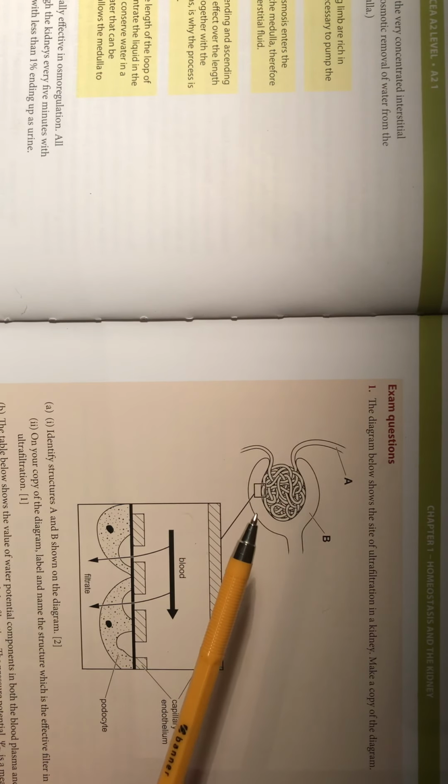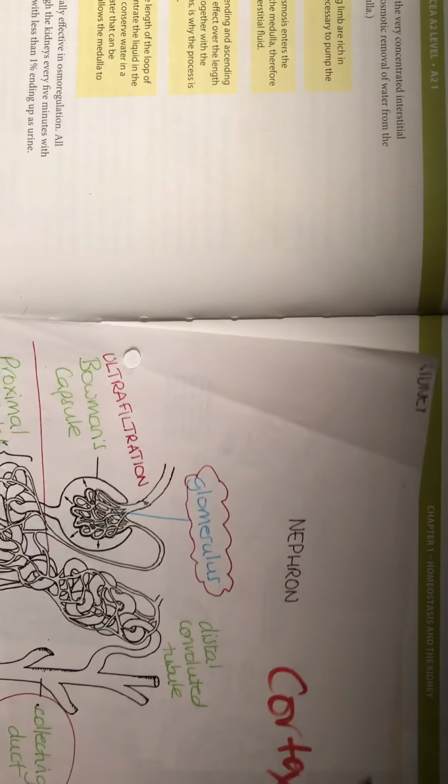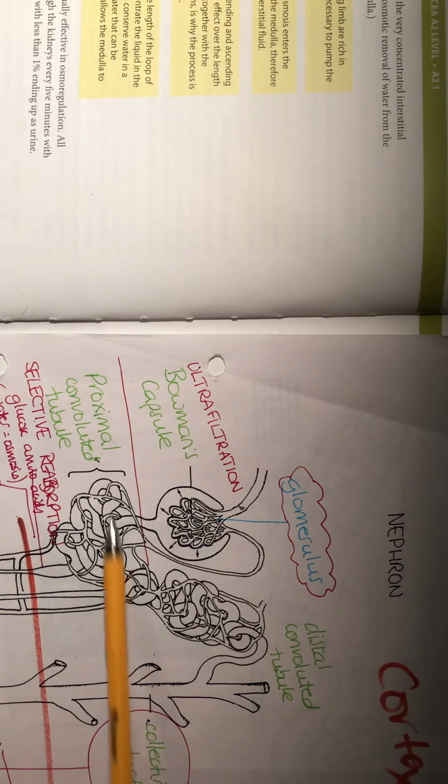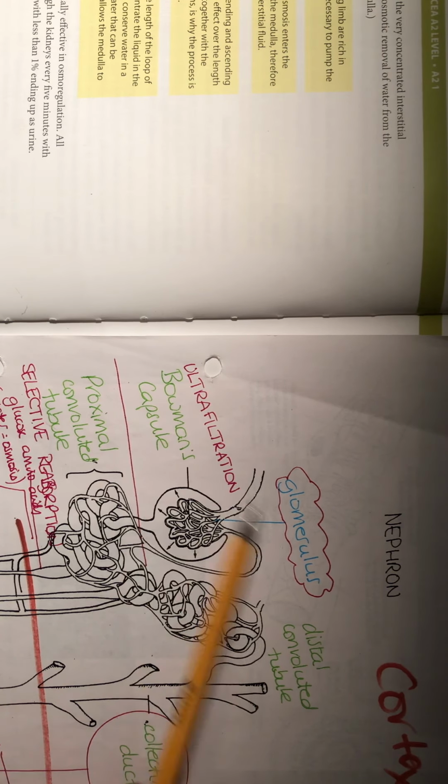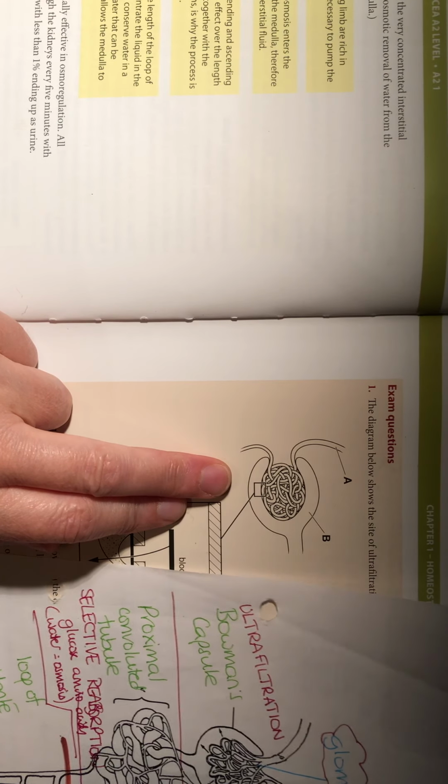Now if we look at the diagram that you have seen before, maybe one you've labelled, you can see that our glomerulus has been drawn like that. This one looks different, it's a different angle.